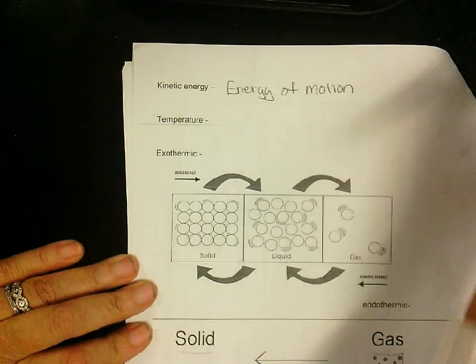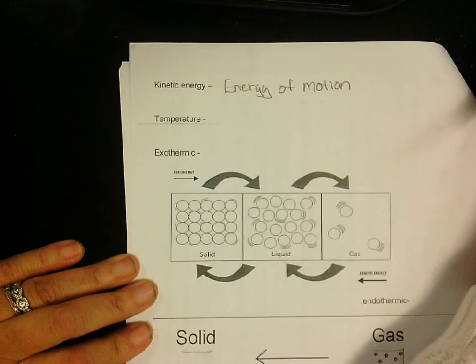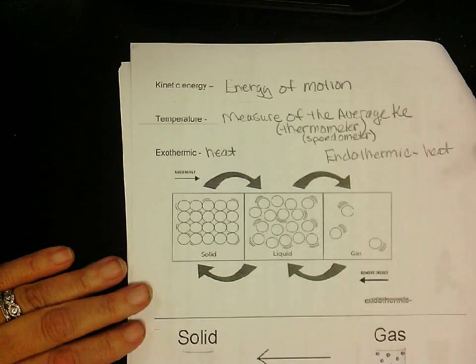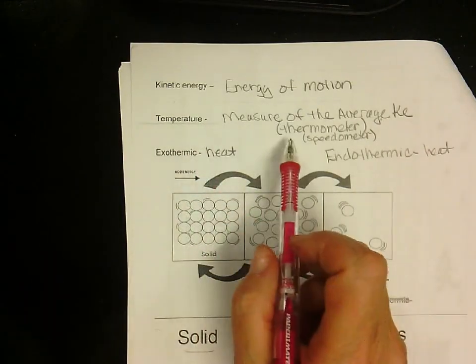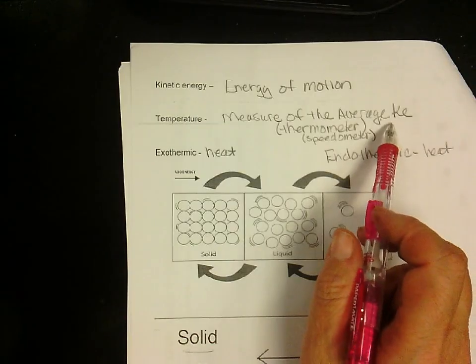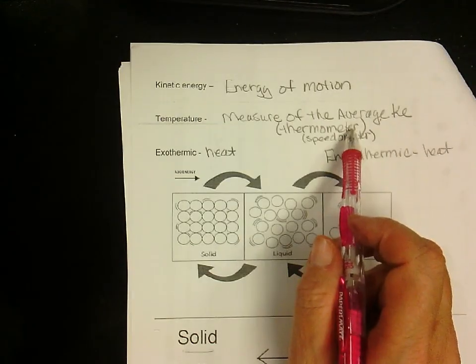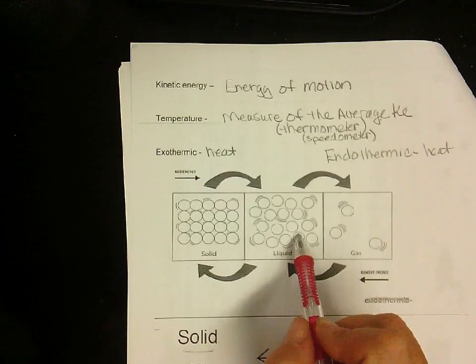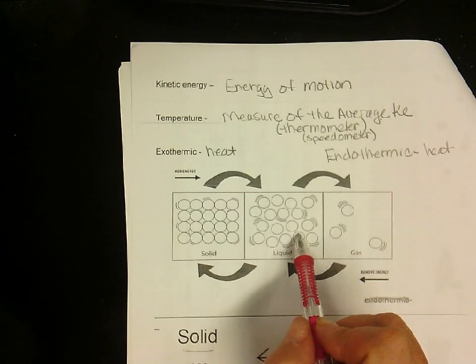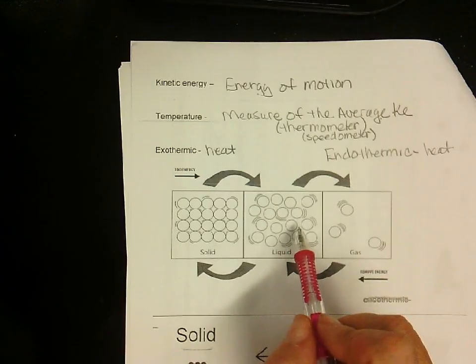Then we have temperature. This is the measure of the average kinetic energy, and we use a thermometer to figure this out. Now, if I put a thermometer in a liquid, I'm going to get, let's say, 74 degrees. And that's basically how fast these molecules are moving.